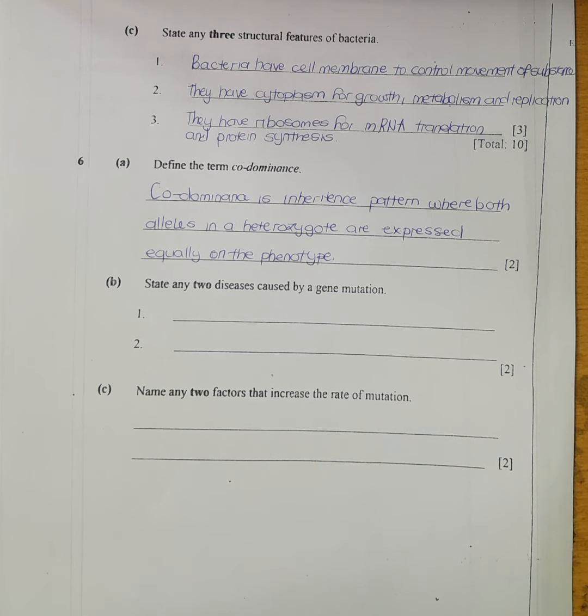So the examples of gene mutation disorders, we have Down syndrome, sickle cell disease, Huntington's disease, cystic fibrosis, hemophilia, albinism. So these are the examples of gene mutation diseases. In this question, candidates were just required to state two diseases.